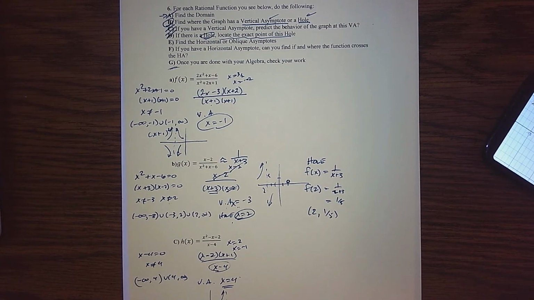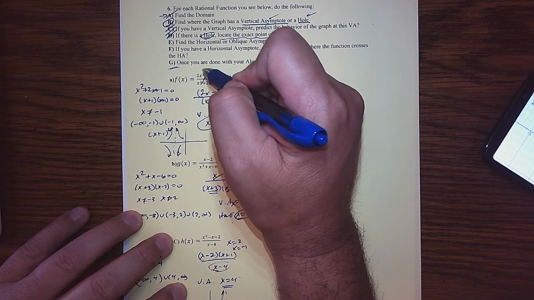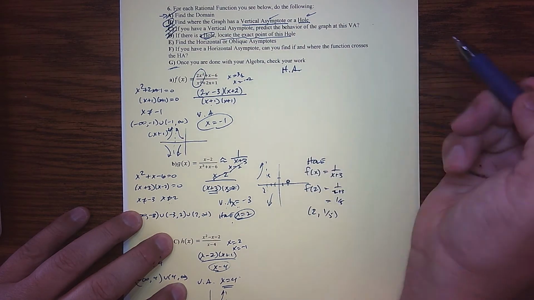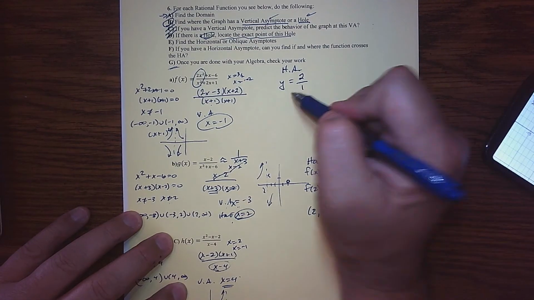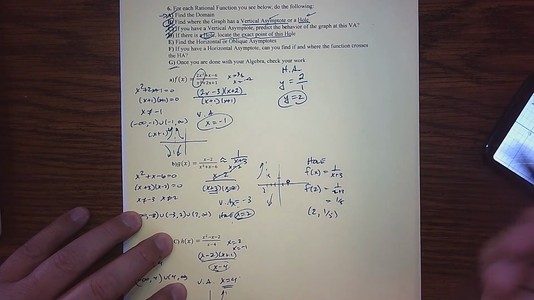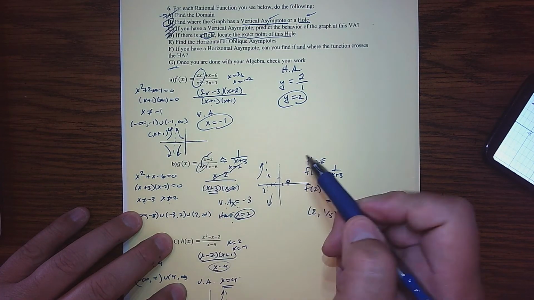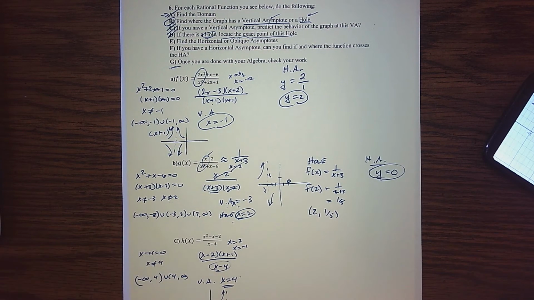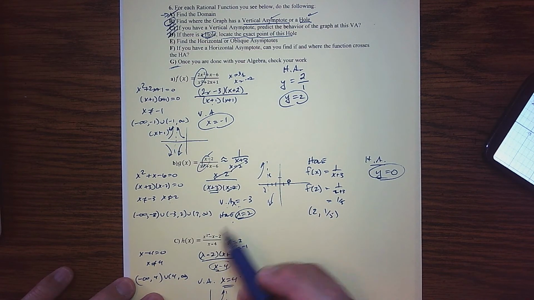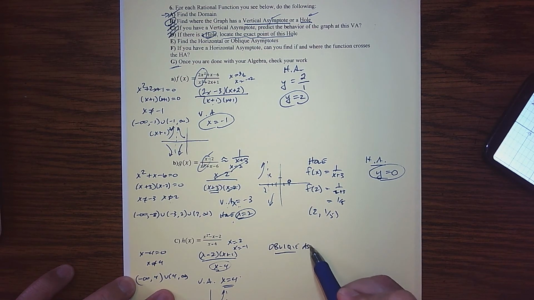All right, find the horizontal or oblique asymptotes. Well, that has everything to do with the degree. In this case, the degrees match, so we have a horizontal asymptote, and it's the lead coefficient divided by the lead coefficient. So my horizontal asymptote is 2. Down here, the degree upstairs is less than the degree downstairs, so our horizontal asymptote is the x-axis, y equals 0. And down here, the degree upstairs is larger than the degree downstairs, so we expect an oblique asymptote in that case.